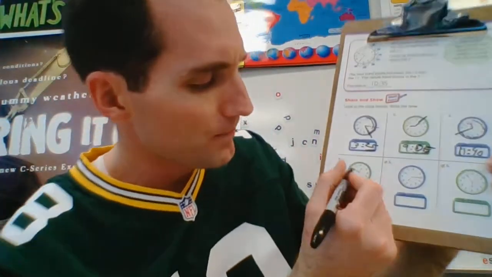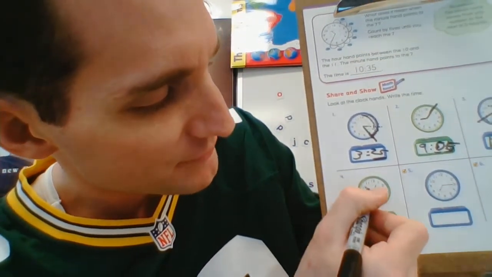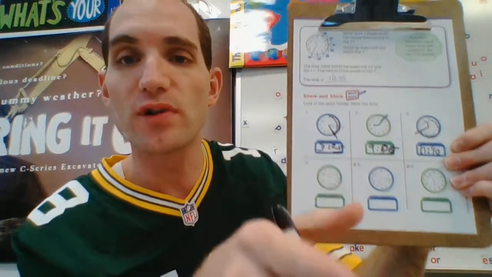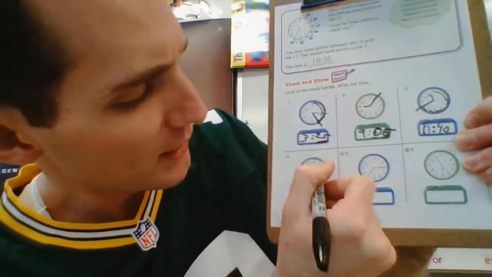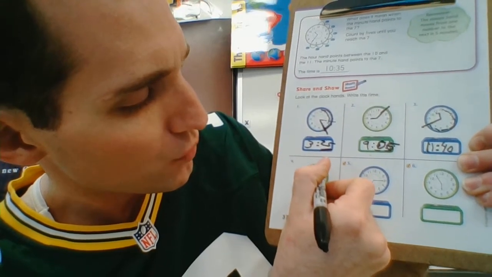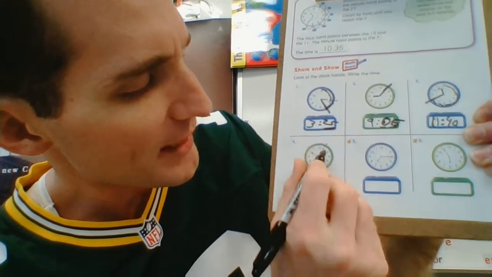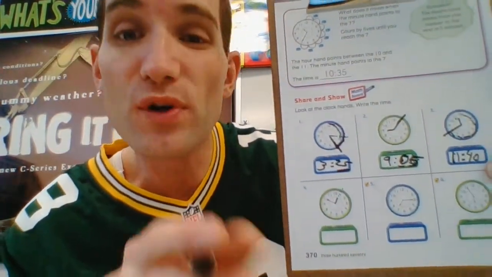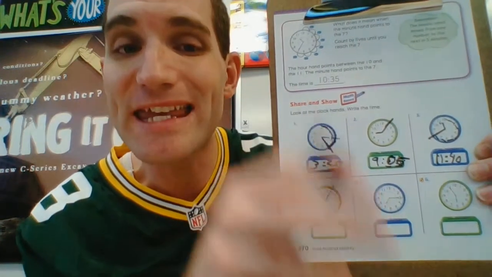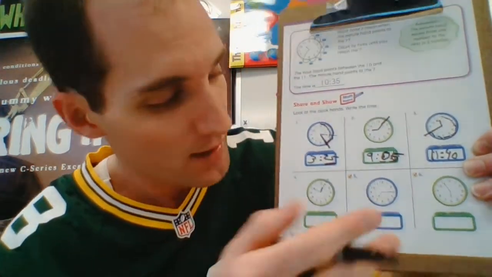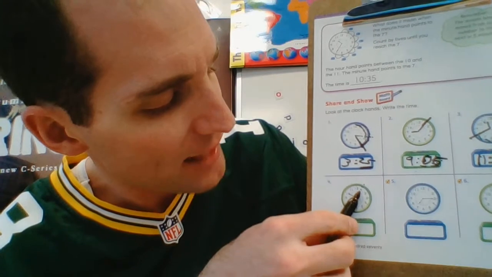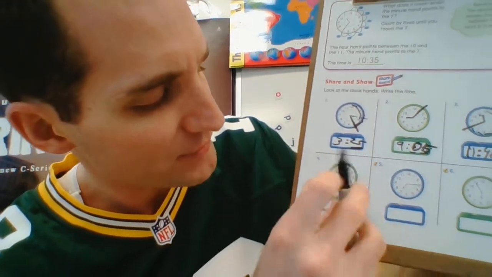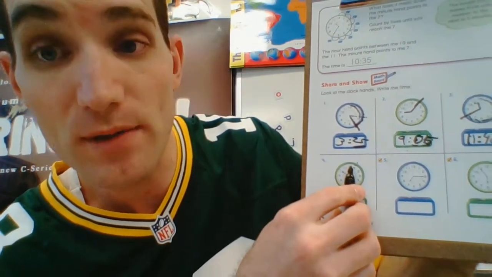The next problem, some kids see the long hand pointing to the 10 and they automatically want to write 10. No, we got to go to the short hand first. So we're going to look at this, the short hand. The short hand's between the 12 and the 1. The short hand is almost on the 1, but we're not to the 1 o'clock hour yet, so we cannot write 1. We got to think backwards to the last o'clock, which was 12. It's not quite to 1 o'clock because if it was at 1 o'clock, the long hand would be on the 12.